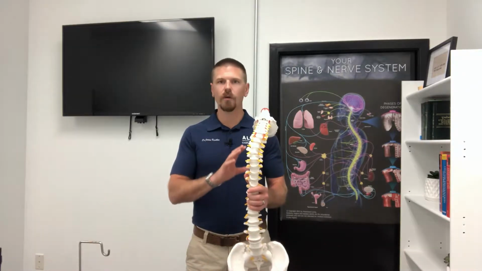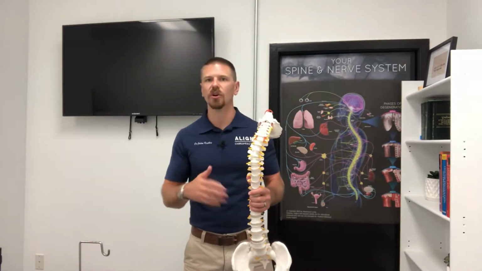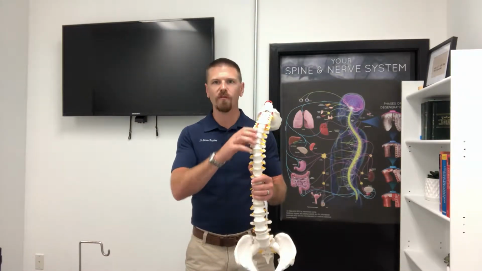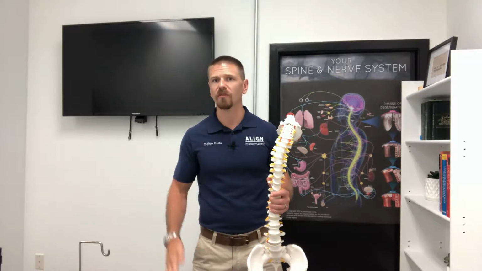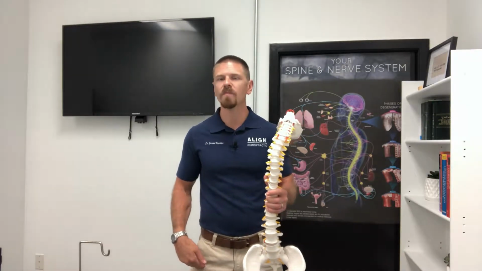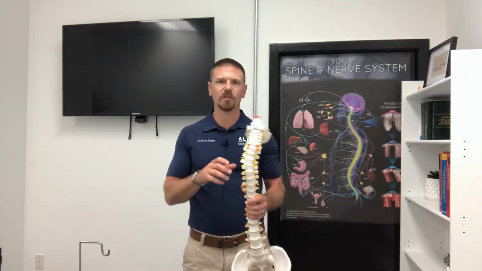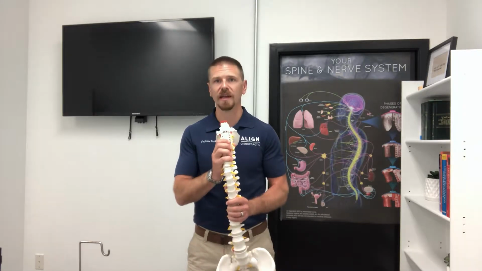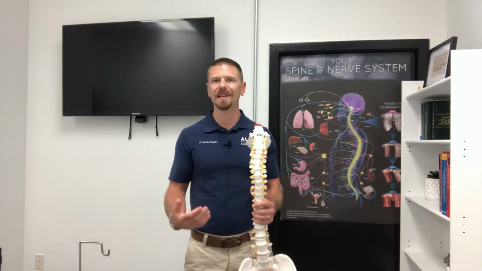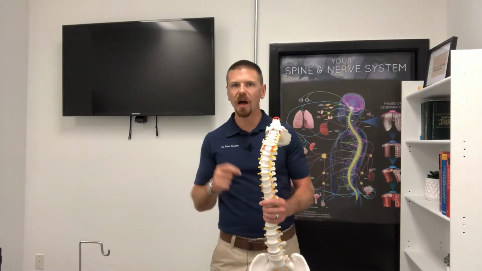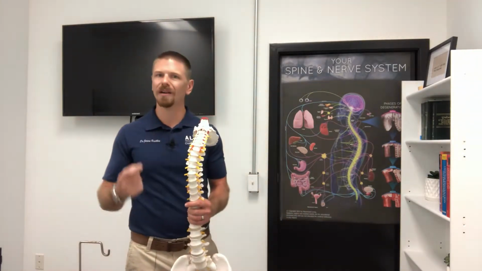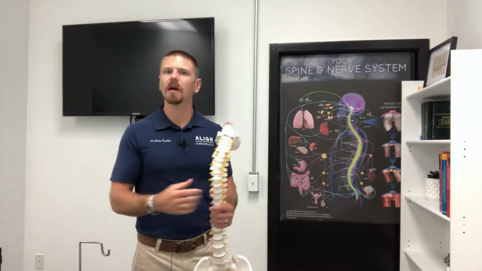Two is to allow you to move, to twist, turn, and bend, which is why it's 24 different movable bones rather than just one long bone, sort of like your femur or your leg bone. But the most important job of your spine is for protection. And in particular, what your spine is protecting is your nervous system. So in a sense, your spine is a literal conduit, a natural conduit.